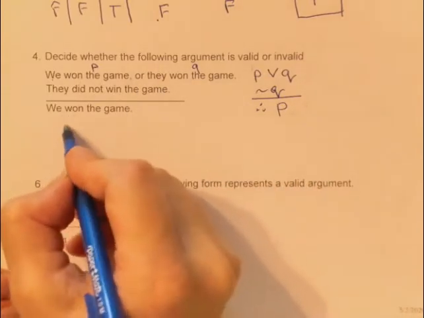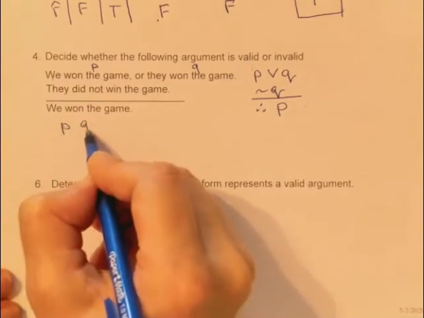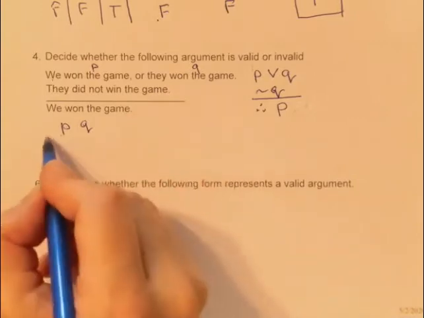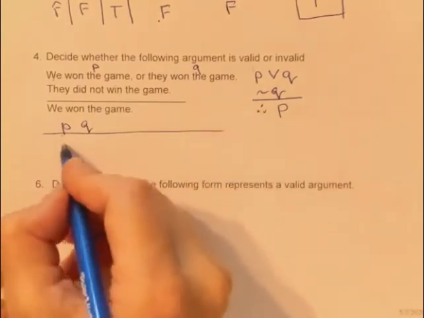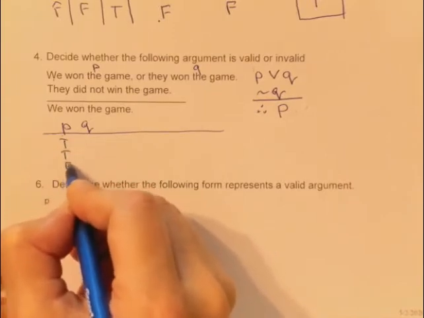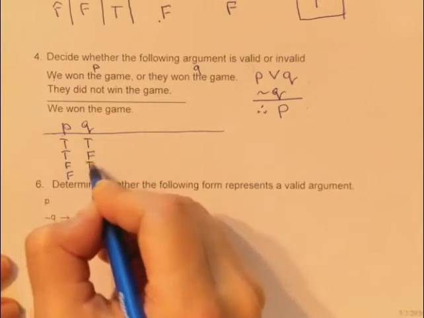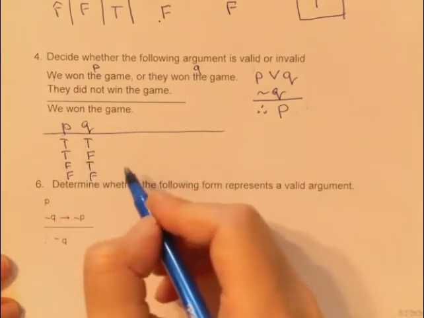So we have two variables, so we'll start with the same four lines, P and Q, and we list variables in the standard order: T, T, F, F, T, F, T, F.